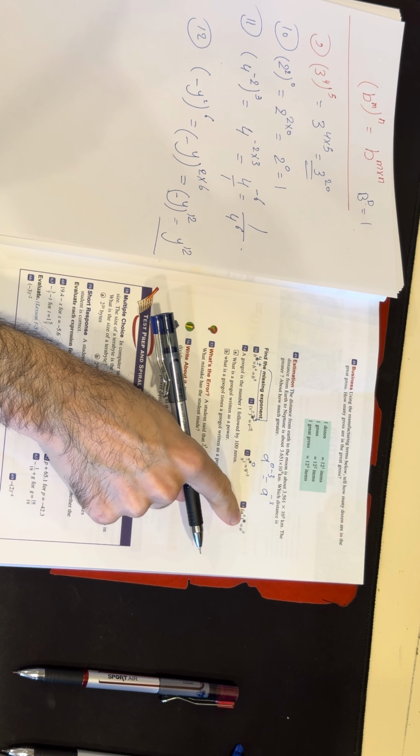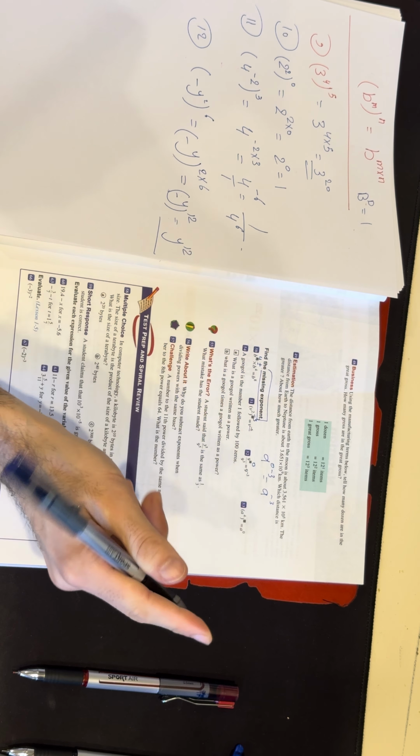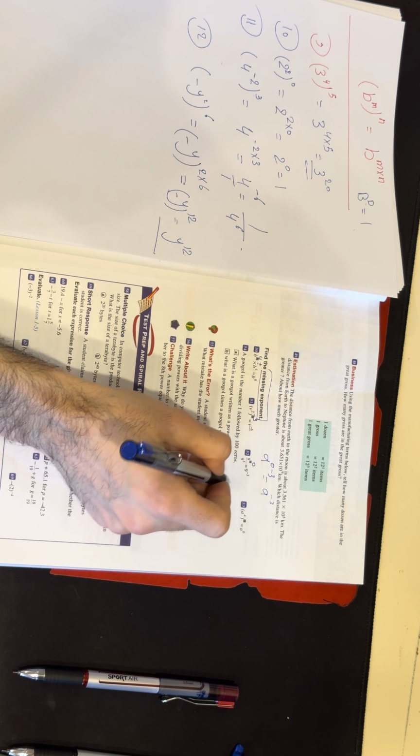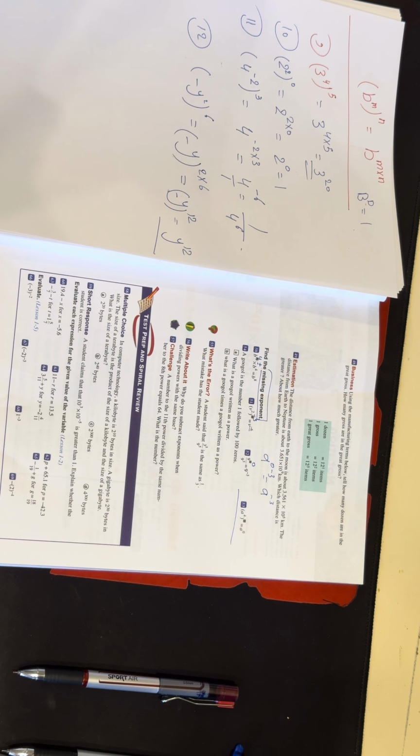Then this one is raising power. The answer is 0. So how are you going to do that? You need to multiply 4 by something to become 0. It's your job to do it by yourself.